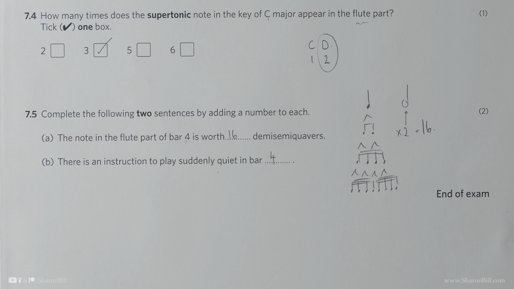That's that question completed, that's that page completed, and that's that exam completed. Excellent, well done.